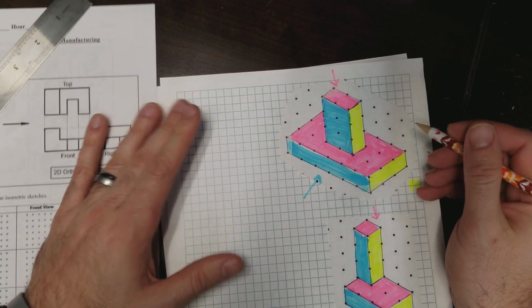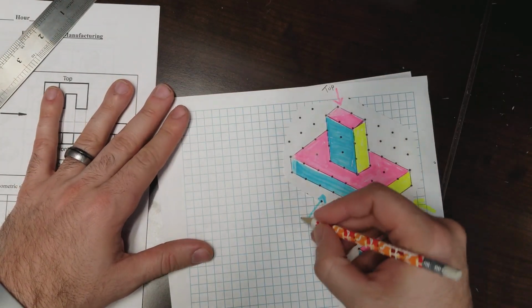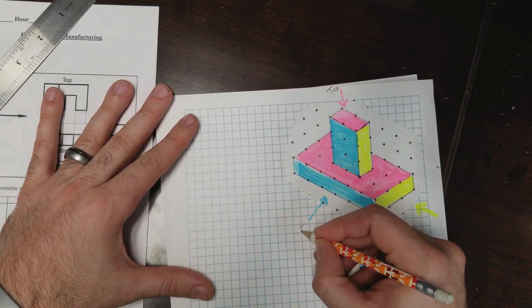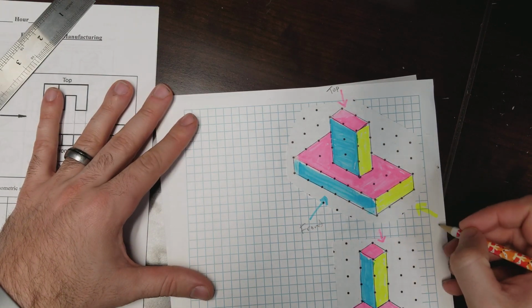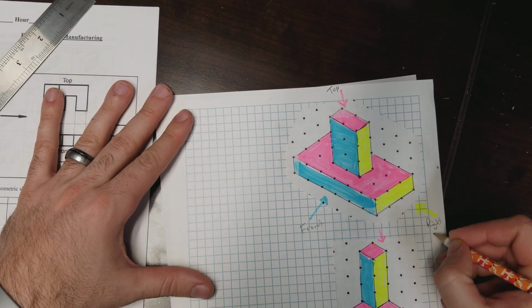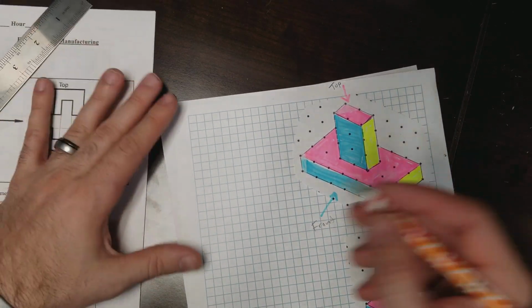Okay, so let's start with this one. Everything that's in the pink is going to be the top. Everything front, that's the blue, is going to be the front. And everything in the yellow is going to be the right side. Okay? I like to start with the top.